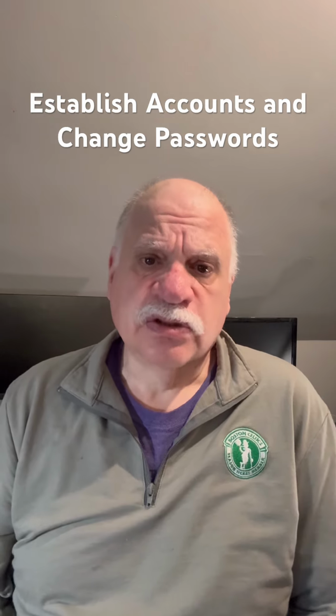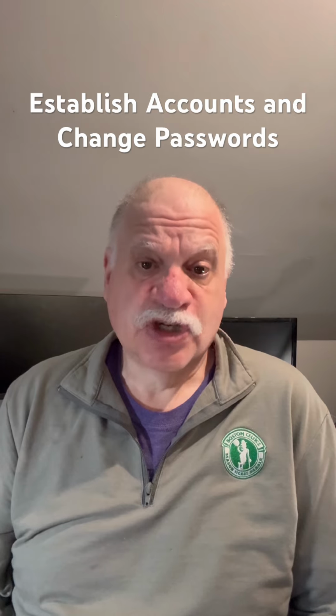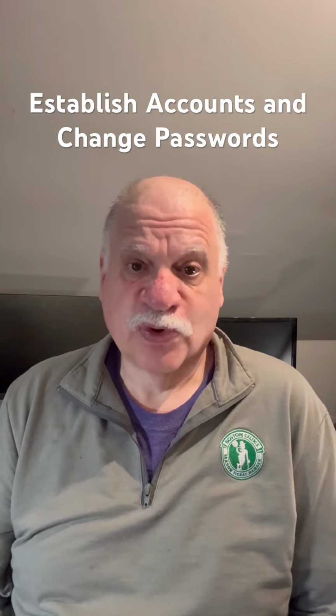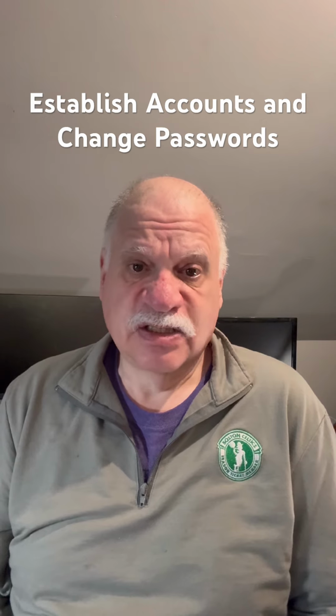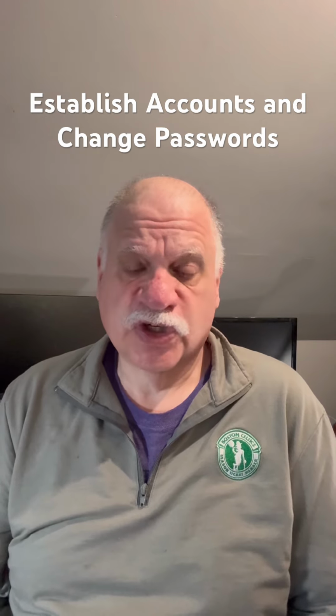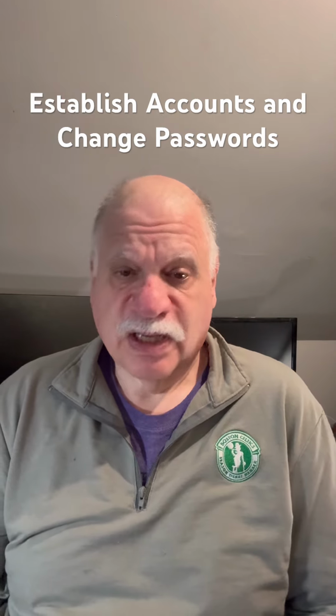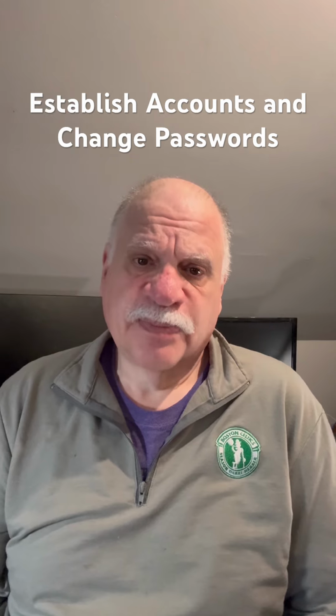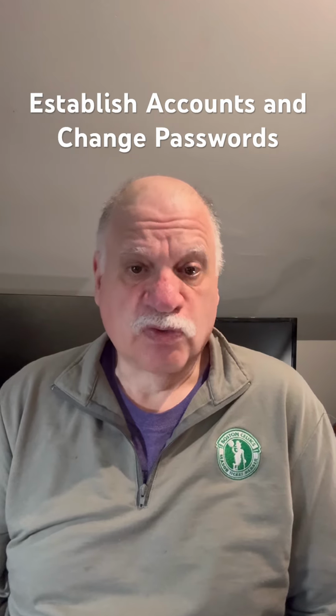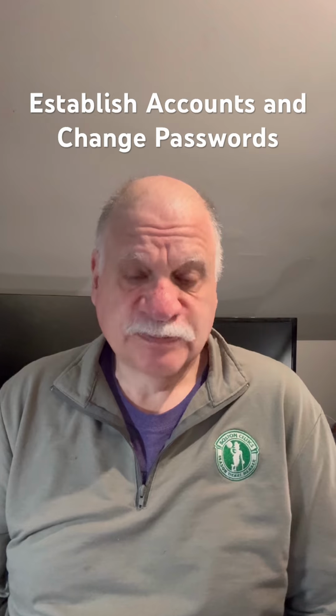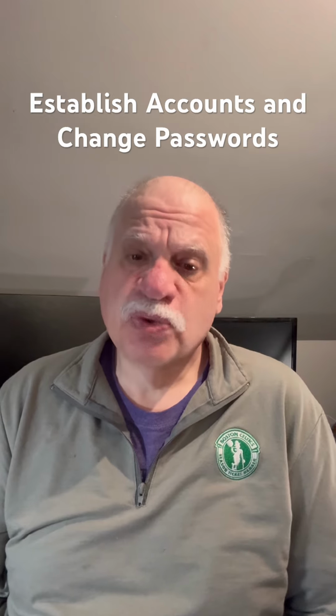The first thing to do is to make sure that you change the default password for the admin or root account, because as Debian installs with a live version on your Raspberry Pi, it's not going to have a password. It's just going to be root, no password. Not a good idea. So set up a default password for your root account. That's number one. Number two, I'd set up two additional accounts.